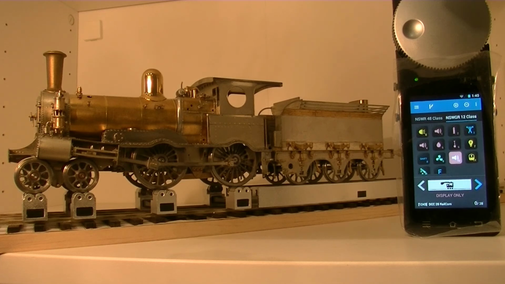So generator on. So the generator's spooled up.